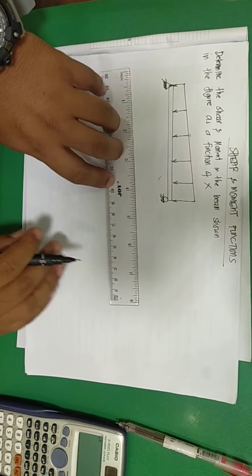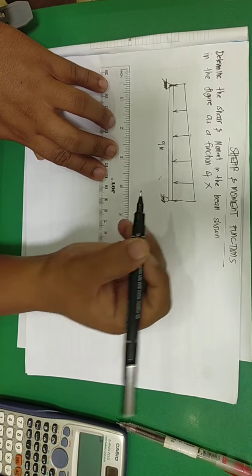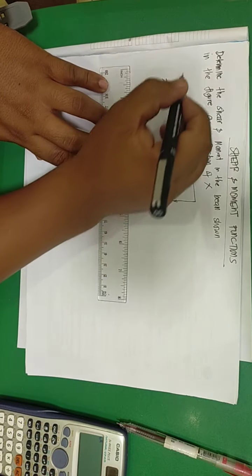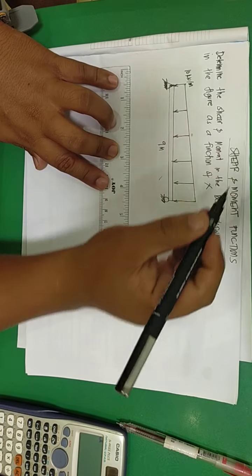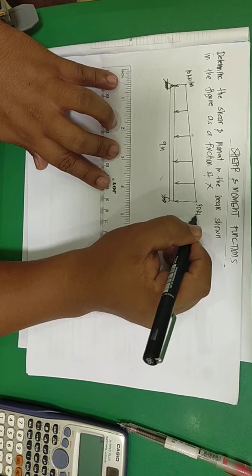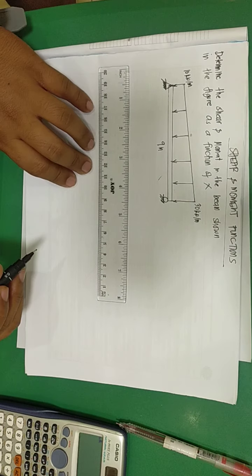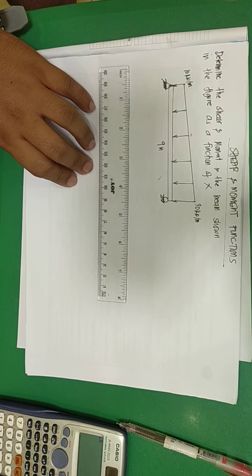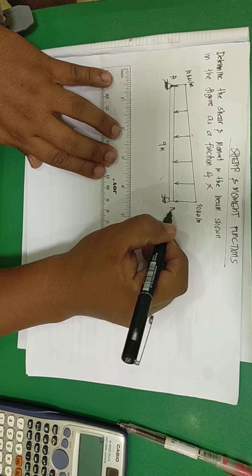It is 9 meters long, with 10 kilonewton per meter at one end and 30 kilonewton per meter at the other. Let's say this is point A and this is point B.